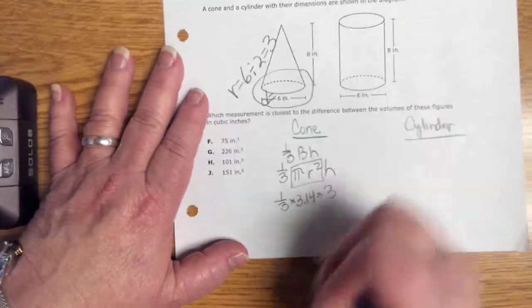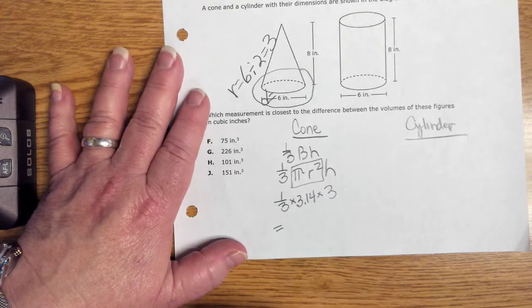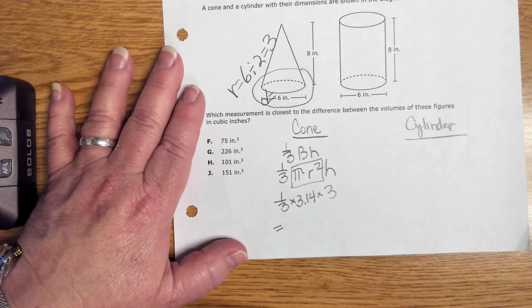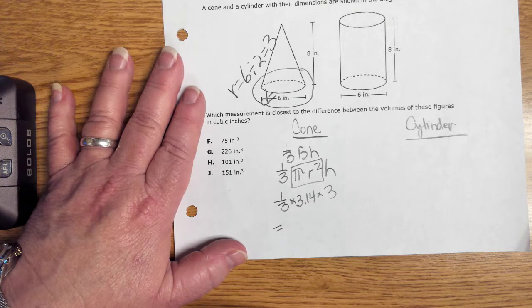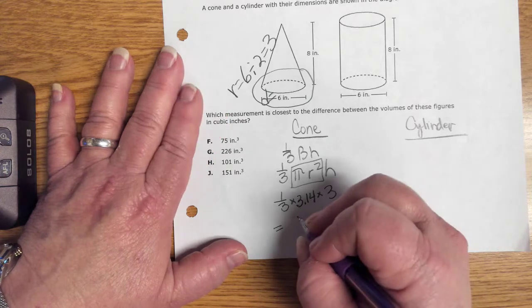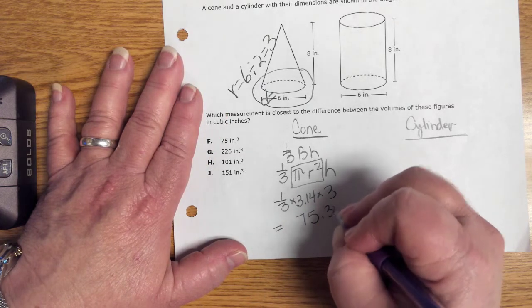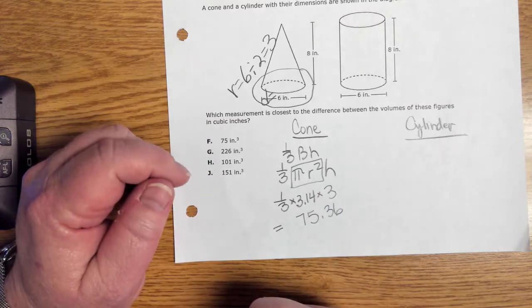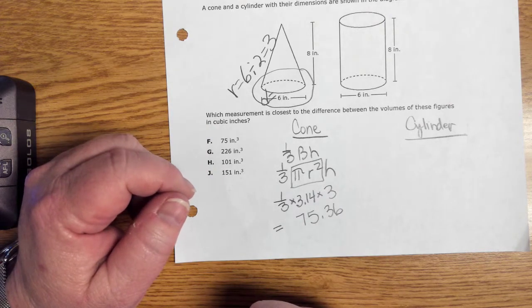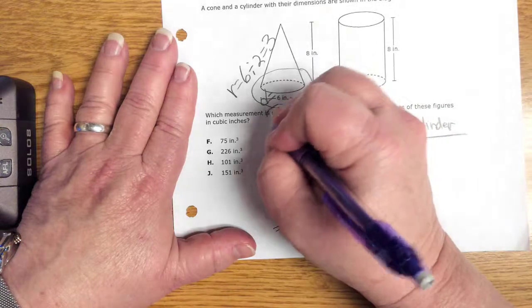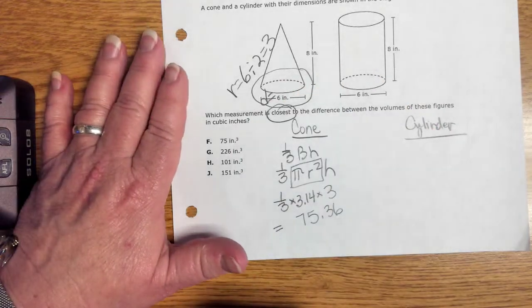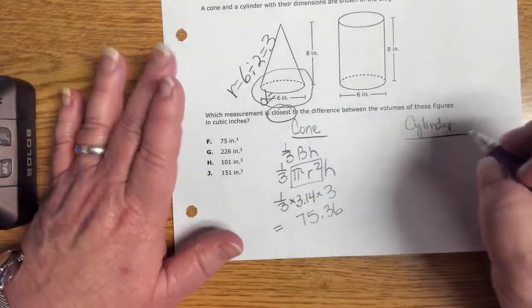So times 3, what do I get? 75.36. Do you notice that that's an answer choice, 75? They're trying to catch you, okay? And it says closest, right? Okay, so we're not going to be a perfect exact.